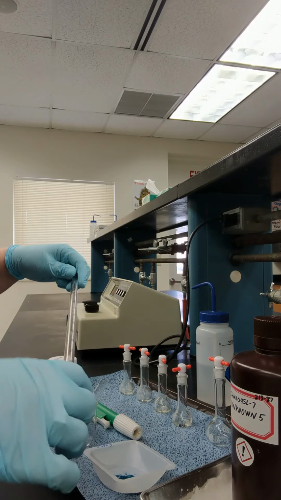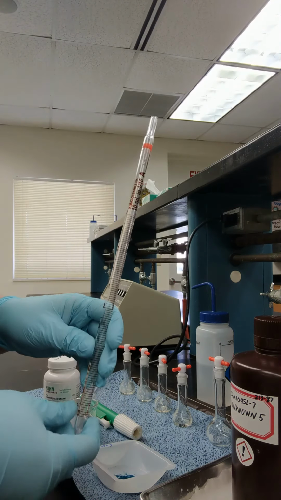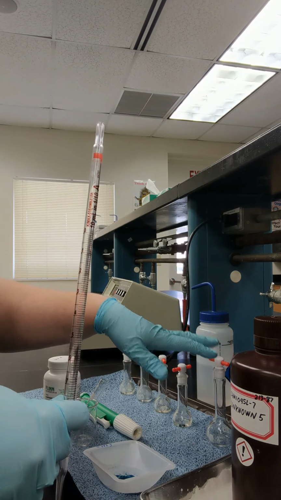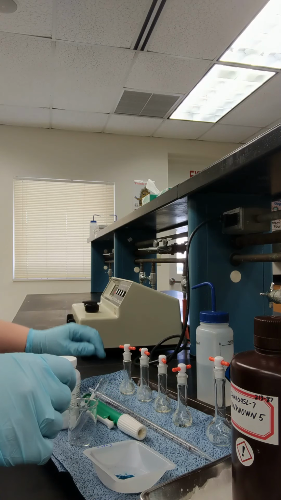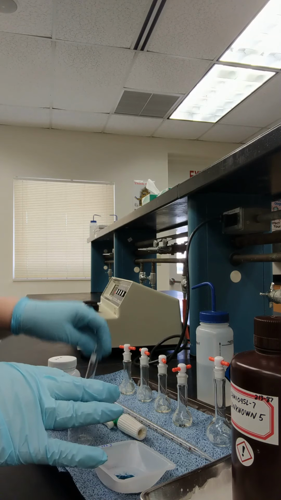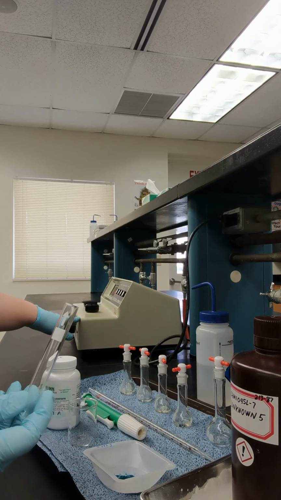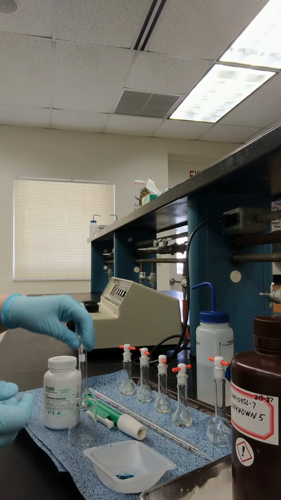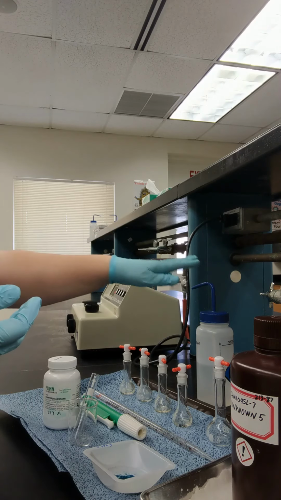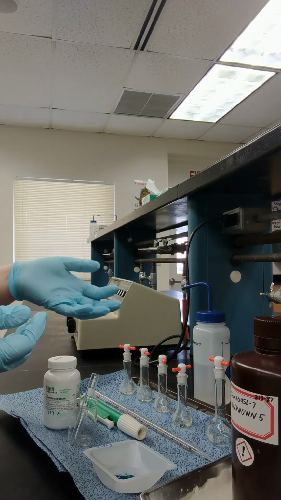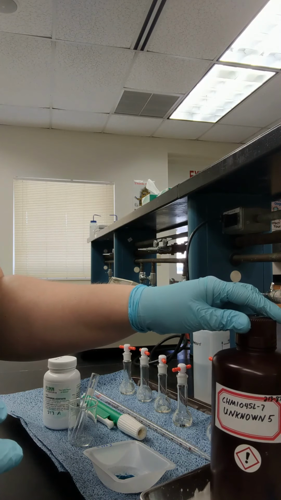Other things that we need is first the pipette. With this pipette, we're measuring the volumes that we're using from the stock solution to prepare our dilutions. The pipette ball. And lastly, we have the cuvette that we're using with the spectrophotometer to measure the absorbance for our samples. The spectrophotometer is already set up and calibrated using distilled water, which is going to be the solvent for our solutions. The last thing that I have here is the unknown solution that we're using.